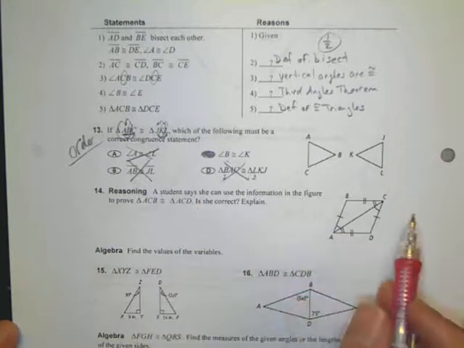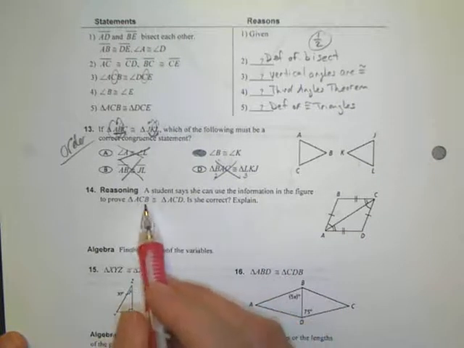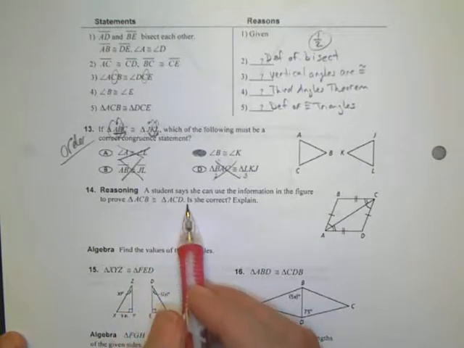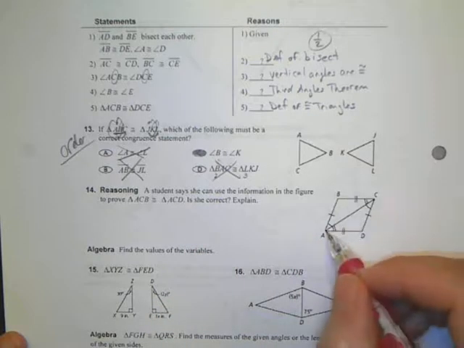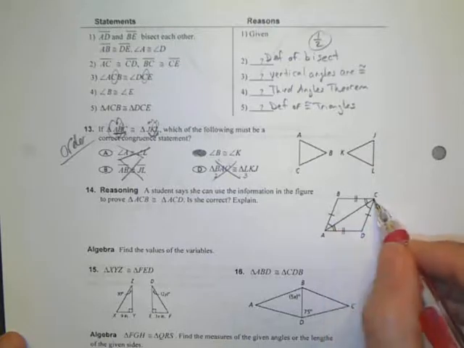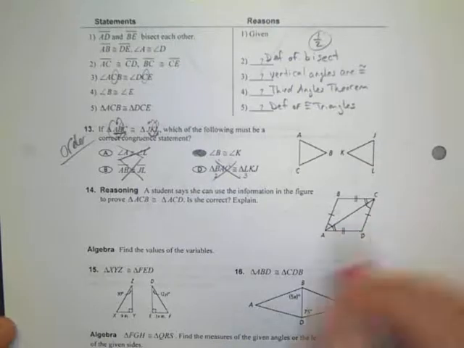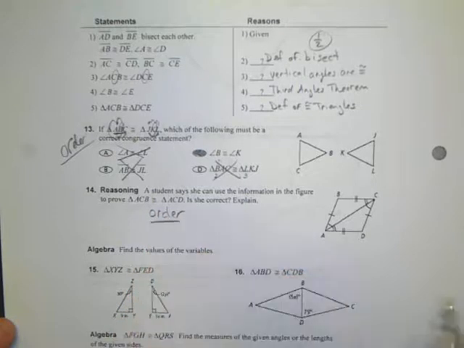Number 14 says, a student says he can use the information in the figure to prove that triangle ACB is congruent to ACD. Is she correct? Explain. So he wants to say that ACB equals ACD. And one of the things I just said is what? Order is important.